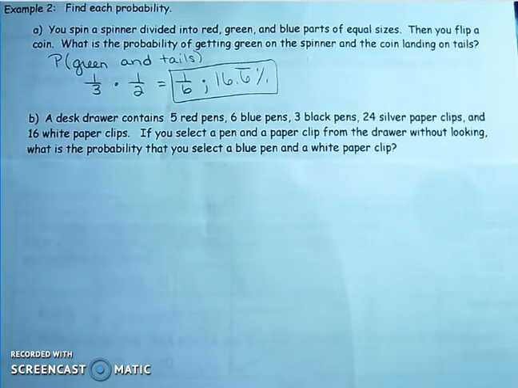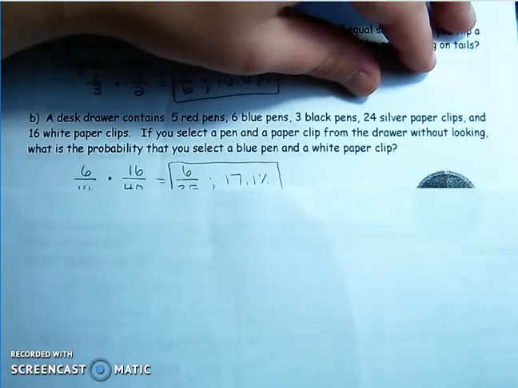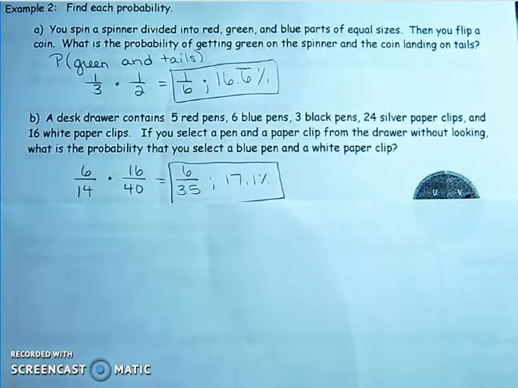And then there are 16 white paper clips out of the 40. So you would say 6 over 14 times 16 over 40, and that would give you your probability, which is 6 out of 35, or 17.1%.